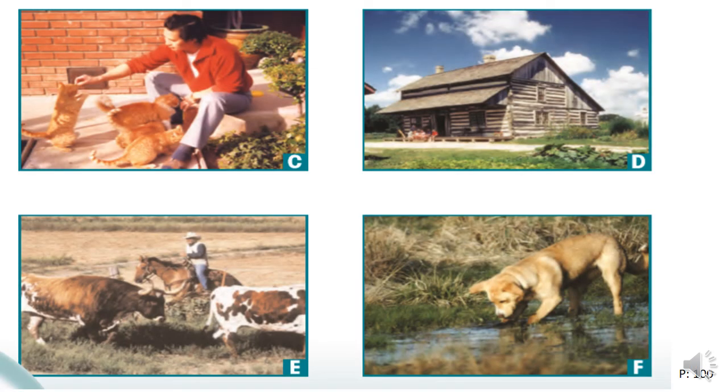Now, in C, the man is feeding the cat. So, it's a good thing. I have to circle C. D, this is a place where some animals can live. Yes, sure. So this is a shelter for the animals.